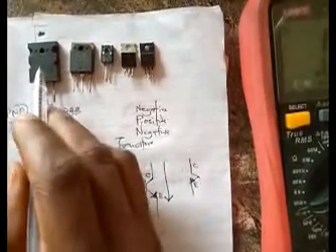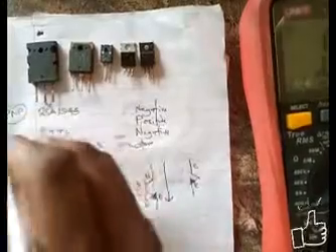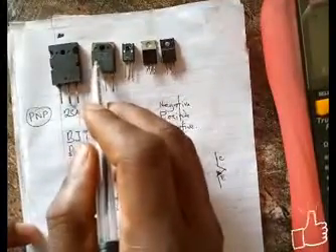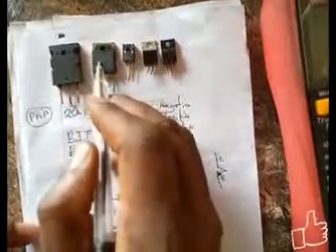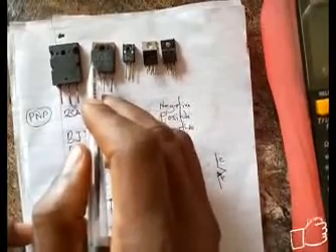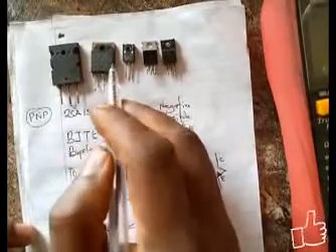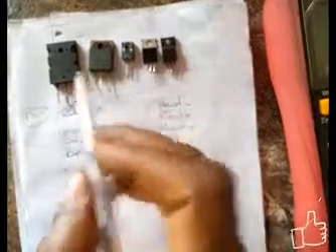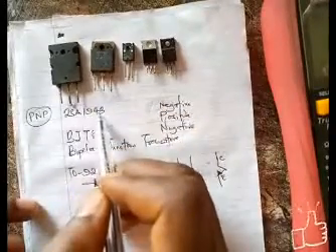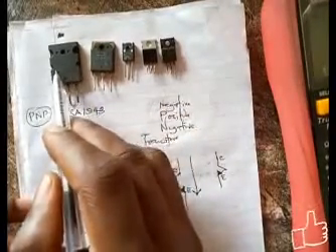Once the part number starts with C, for this case, it is what? An NPN transistor. So this, of course, 2SA1943, is a PNP transistor.